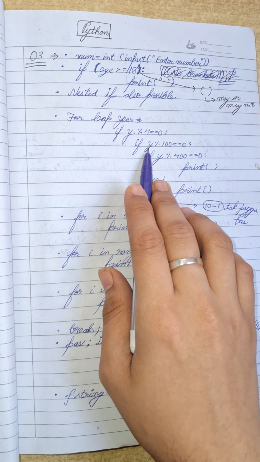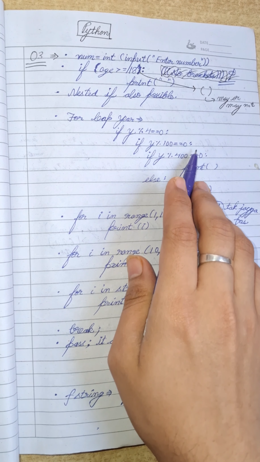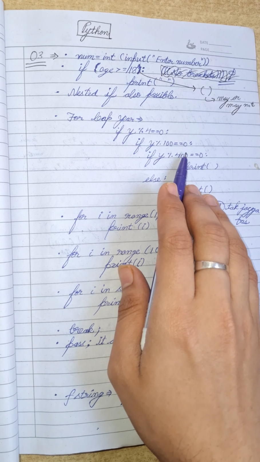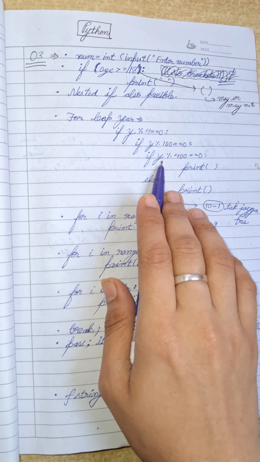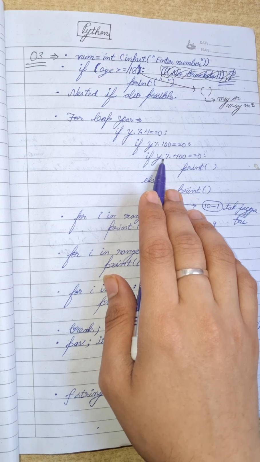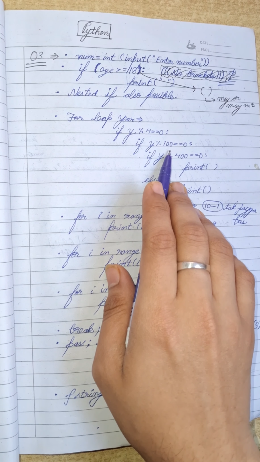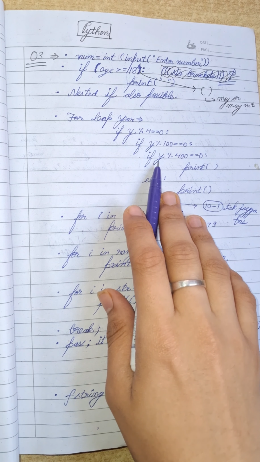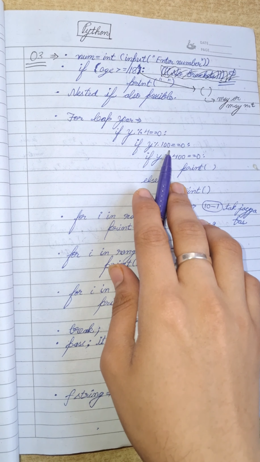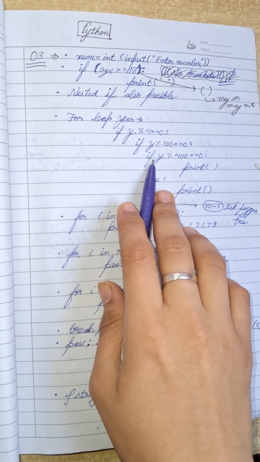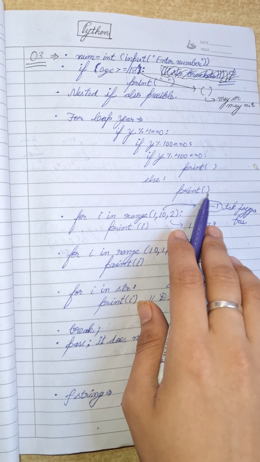Now come inside this. If y modulo 100 is equal to 0, it means 2004 modulo 100 is equal to 0? No, it means this is not a leap year, and you will not go inside this nested if else condition. But if we take another year which is divisible by 400 as well as by 100 as well as by 4, then that year will be considered a leap year, otherwise it is not considered a leap year.